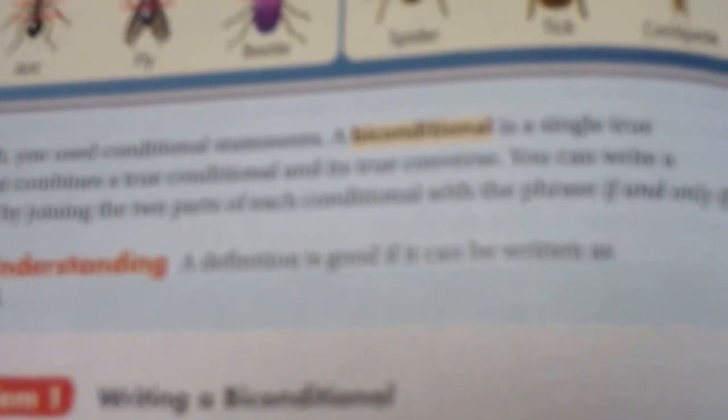Look in your books, peek at page 99. That's called a biconditional. If it's true written both ways, you can just say P double-ended arrow Q. How would you read that, Michael?